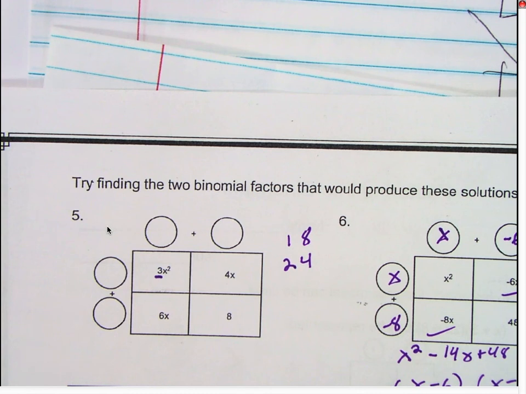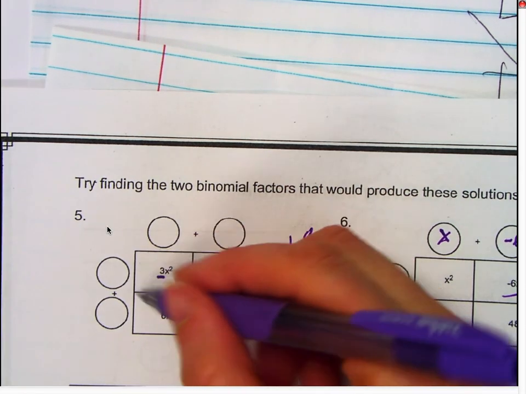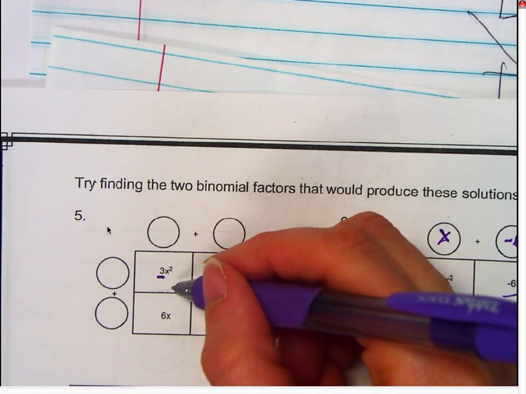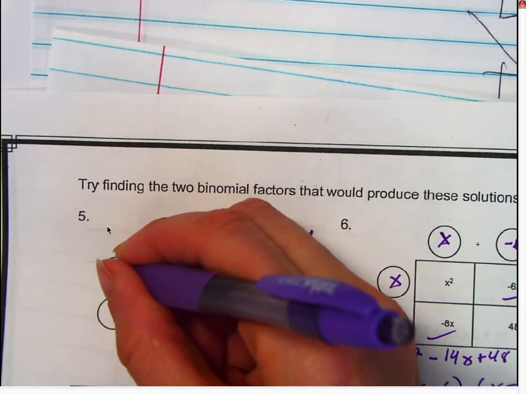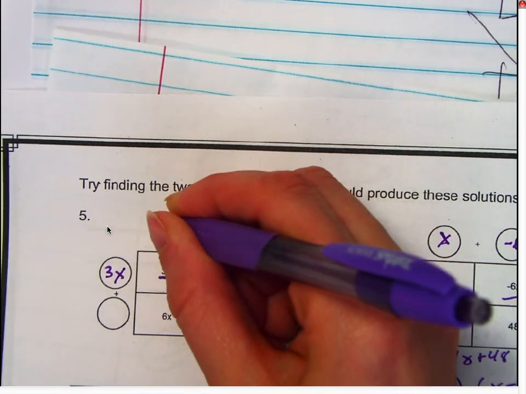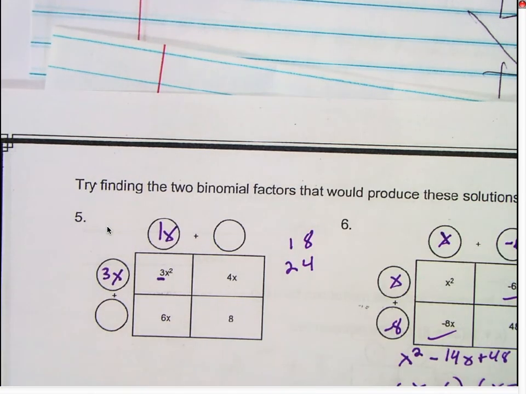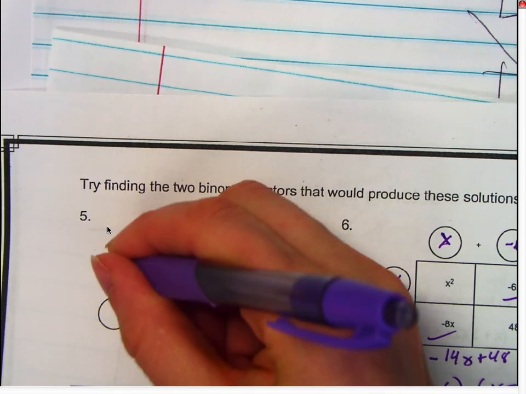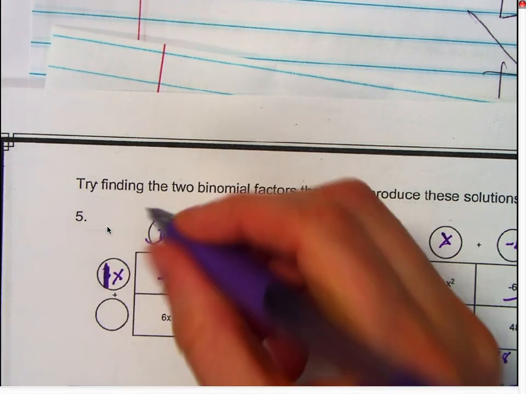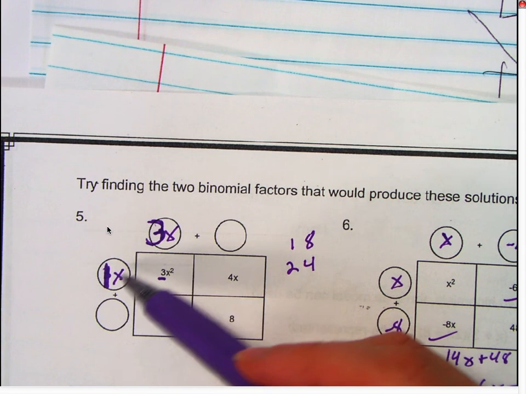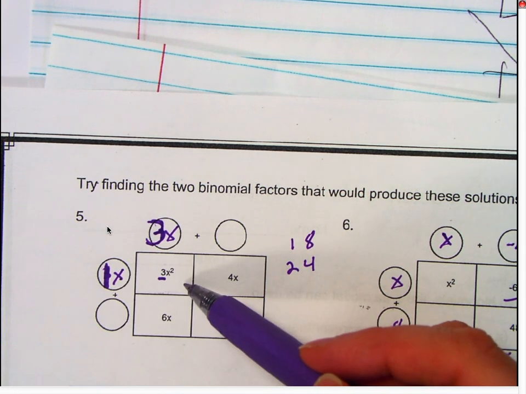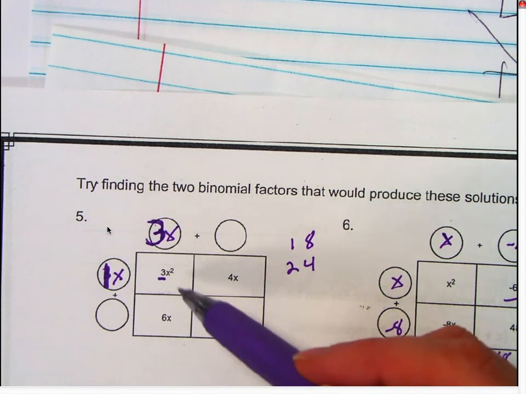Here's the issue. We know that we've got 3x squared right here. That means one of these bubbles is 3x, and one of them is 1x. Everybody okay with that so far? I'm going to actually put them the other direction. 3 times 1 is 3x squared. 3x times 1x is 3x squared.